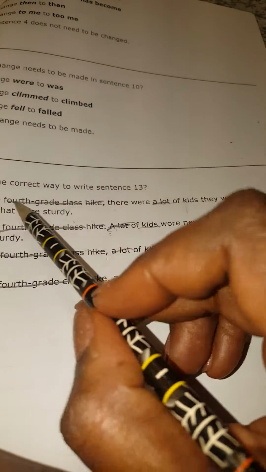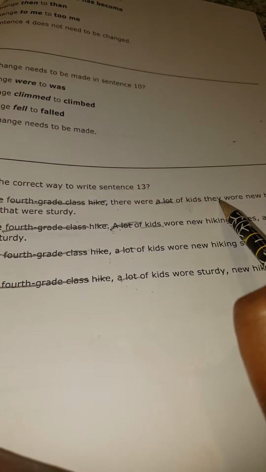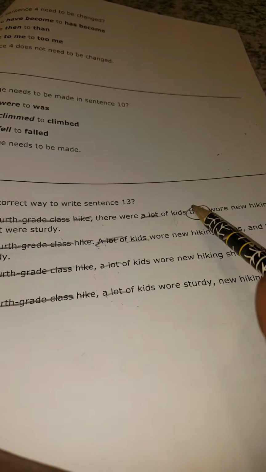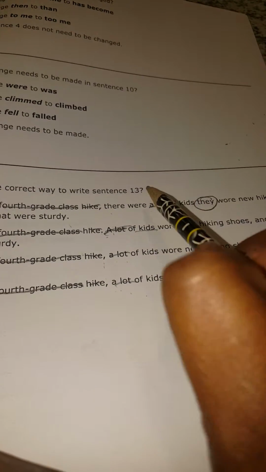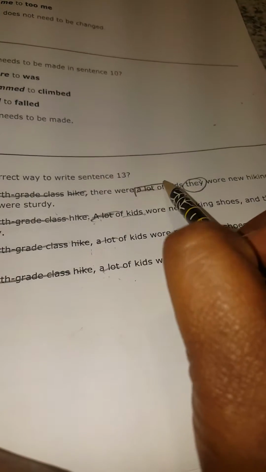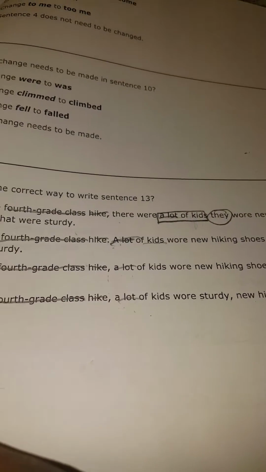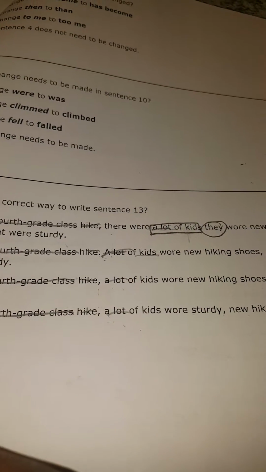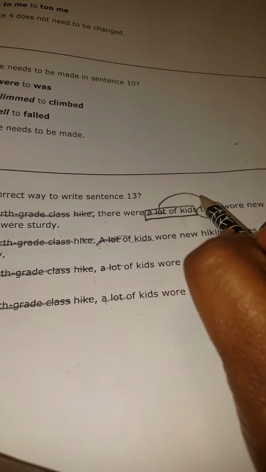Okay, so for the 4th grade class, there were a lot of kids, they wore new hiking shoes. We know, and this is something that you need to teach your students, because it shows up quite often, that if we have the noun, we don't need the pronoun right next to it. That's like saying, my mom, she went to the store.